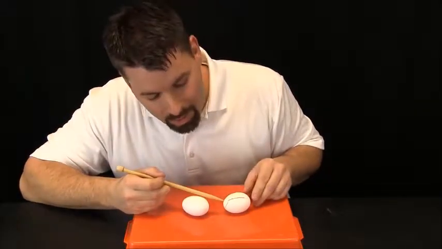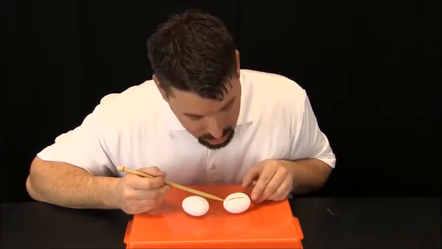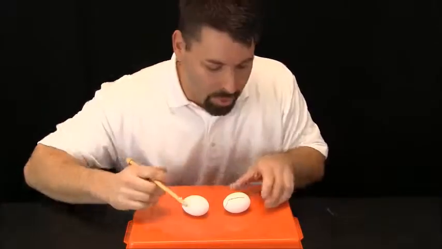Take a look at this egg. All I did was put it in the freezer. And when I checked it the next day, the shell had cracked and broke.